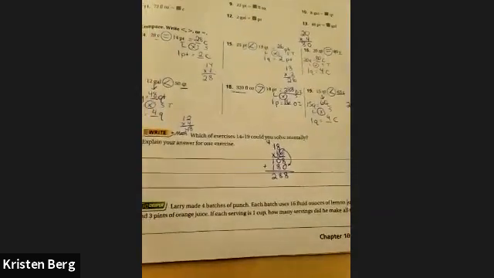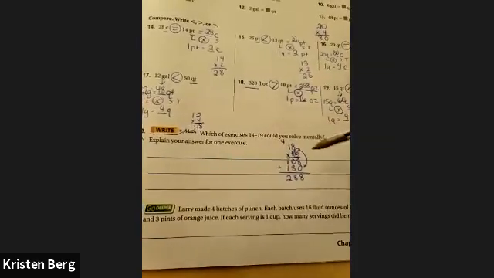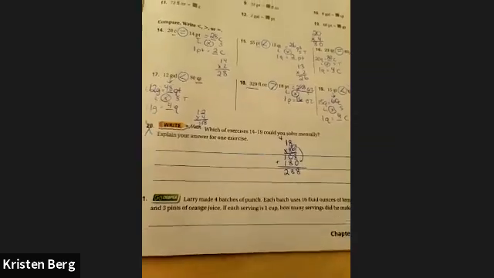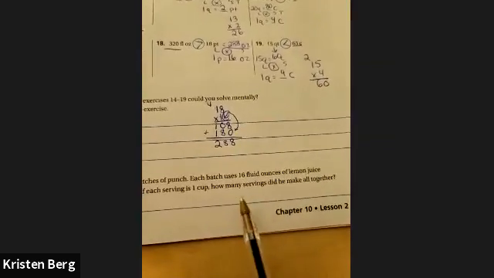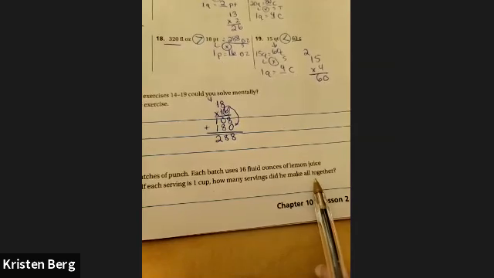All right, so we're not going to solve mentally these ones up here. So therefore, that is why I am skipping this one. We're going to go down here. It says Larry made 4 batches of punch. Each batch uses 16 fluid ounces of lemon juice and 3 pints of orange juice. If each serving is 1 cup, how many servings can he make altogether?